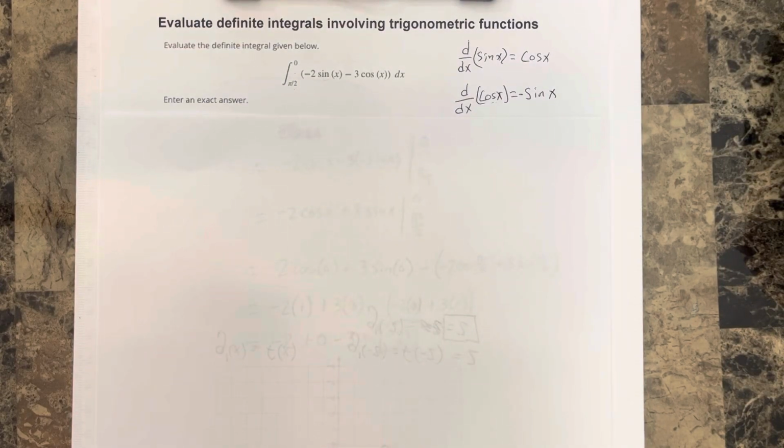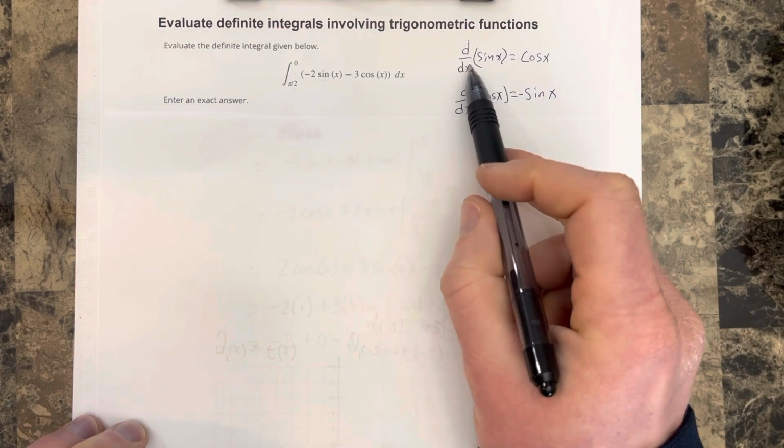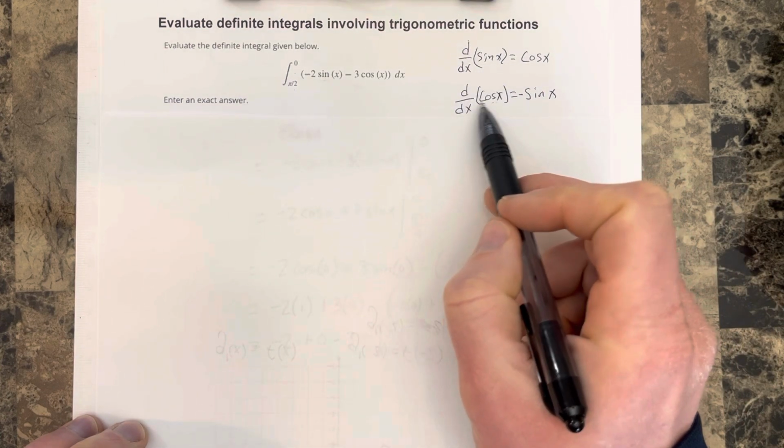In this video, we're going to evaluate definite integrals involving trigonometric functions. It says evaluate the definite integral given below. And it gives you the integral from pi over 2 to 0 of negative 2 sine x minus 3 cosine x dx. I have the derivatives for sine and cosine written here.